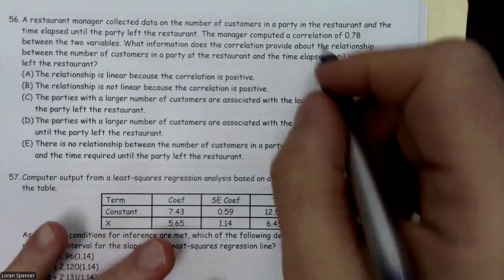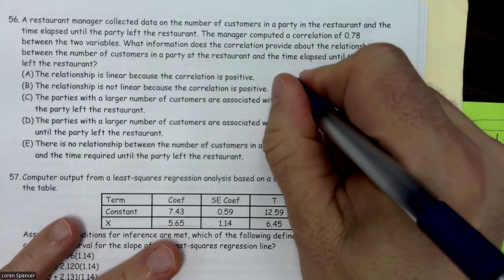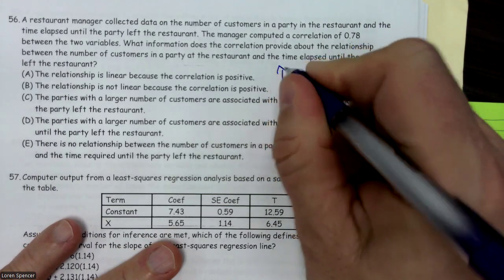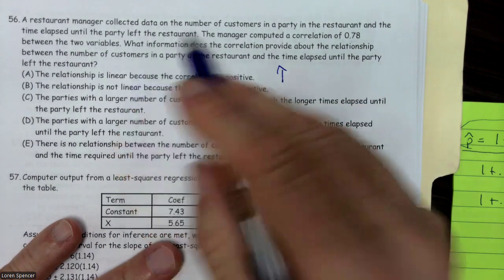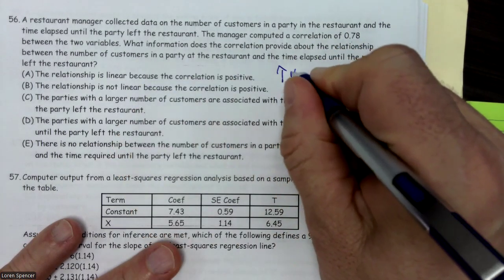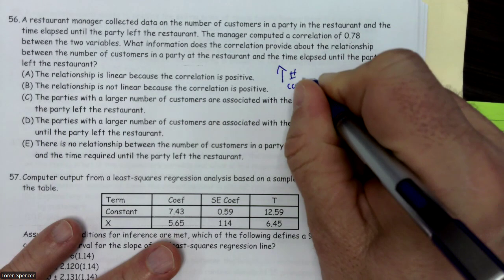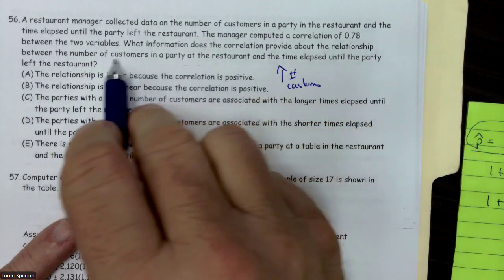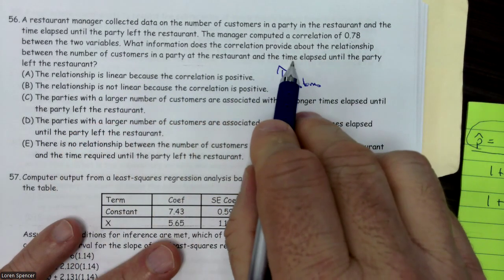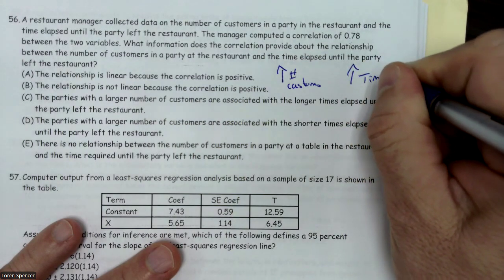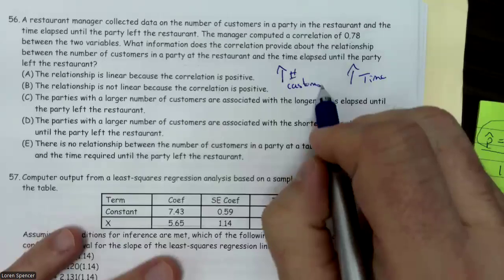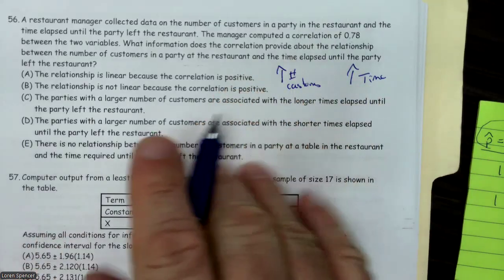Okay, so it's a positive relationship. As the number of customers goes up, the time elapsed goes up. And we know this because it's positive, so they both have to move in the same direction.